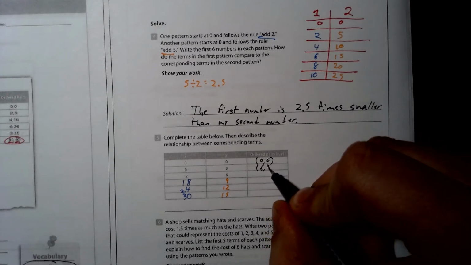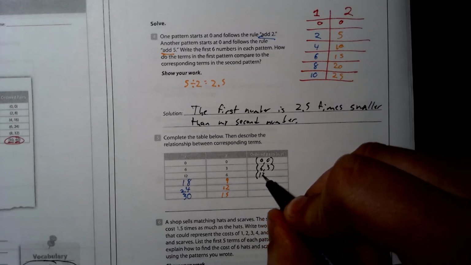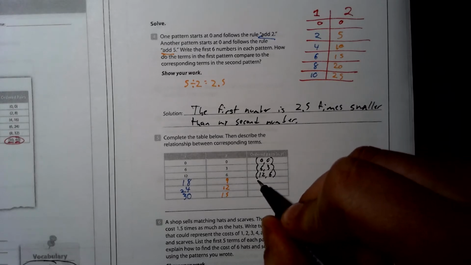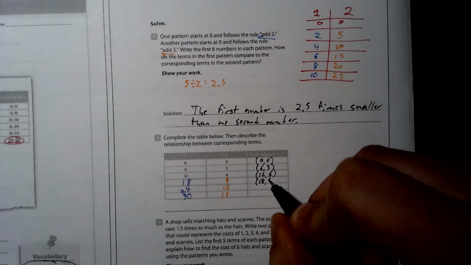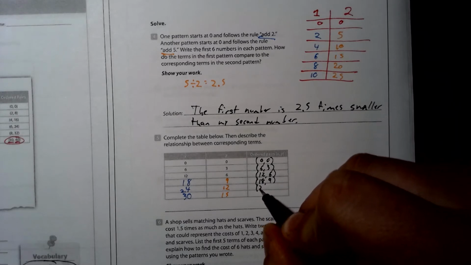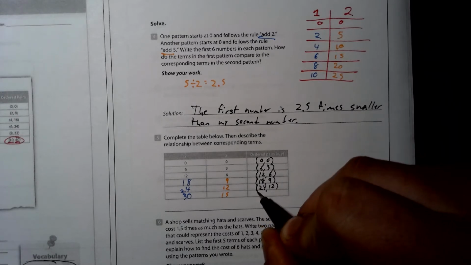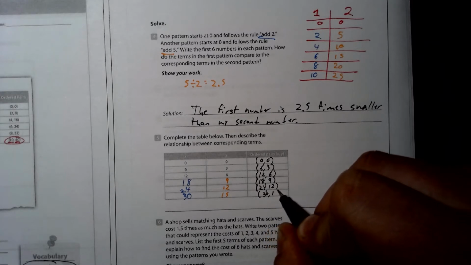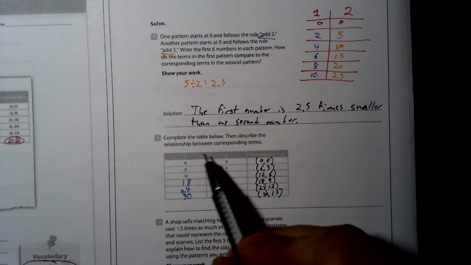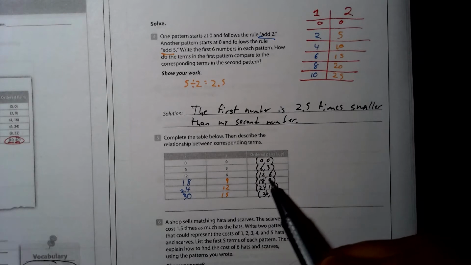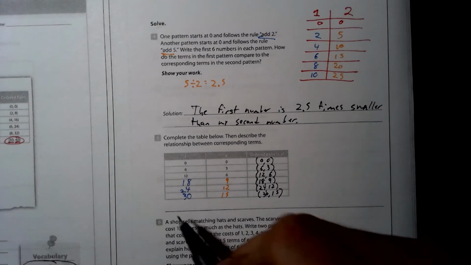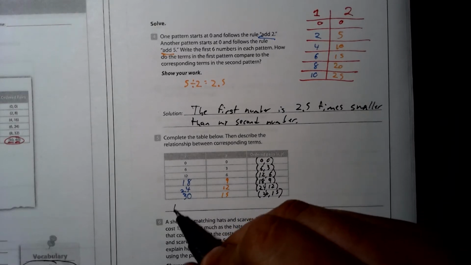This is going to be 6 and 3. This one is 12 and 6. This one is 18 and 9. This one is 24 and 12. And then finally 30 and 15. Describe the relationship between the corresponding terms. Well, it looks like the second number is always half of the first number.